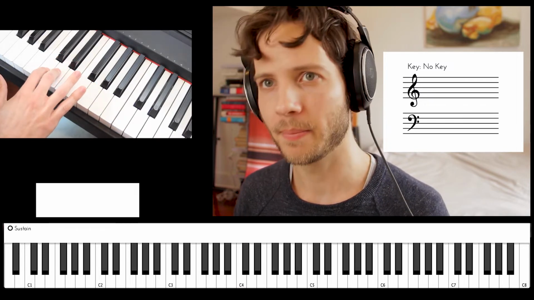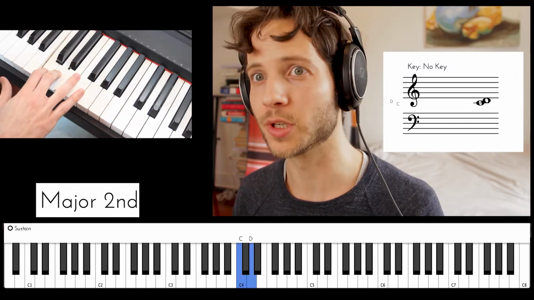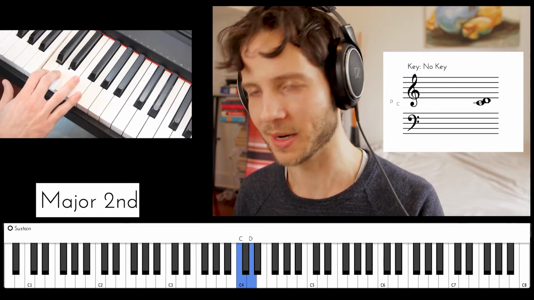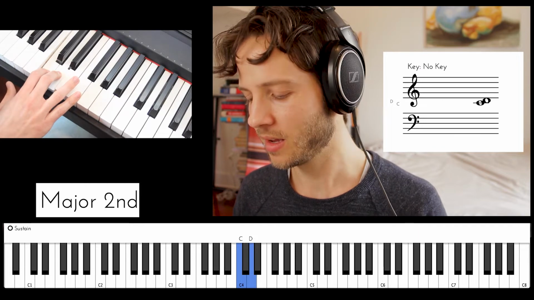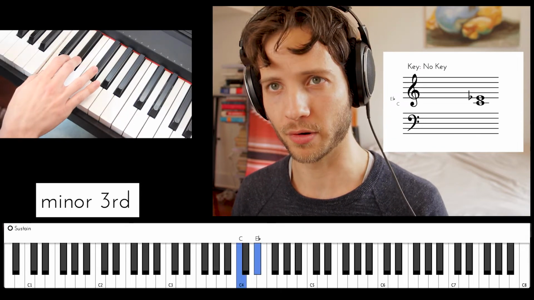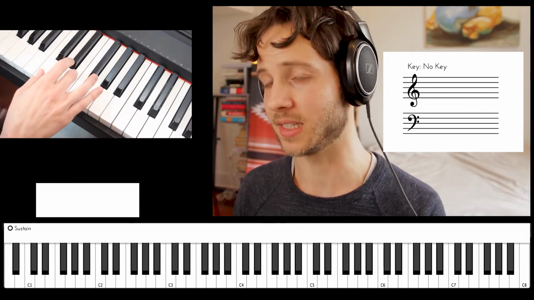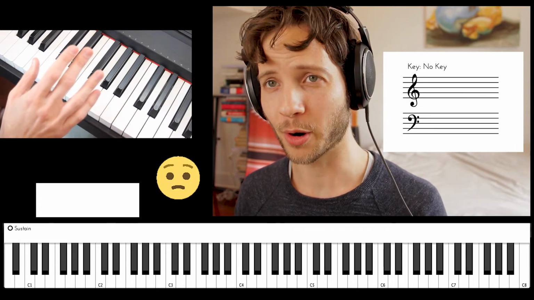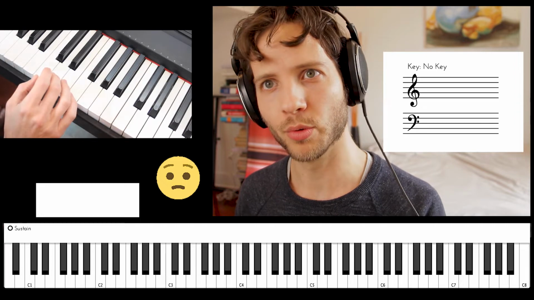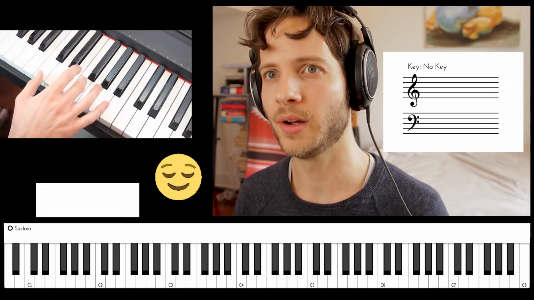Next is the major second. It's kind of like orange juice. I don't have juices for all of these, but it's also a little bit sour if you just play it repetitively like that, right? Next is the minor third. You're probably detecting a pattern here. Next is the major third. Unfortunately, we are going to leave that pattern for just a little bit, but we will be right back to it. Here is the perfect fourth.